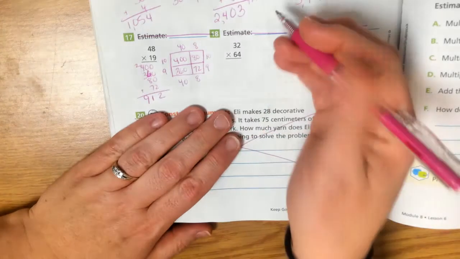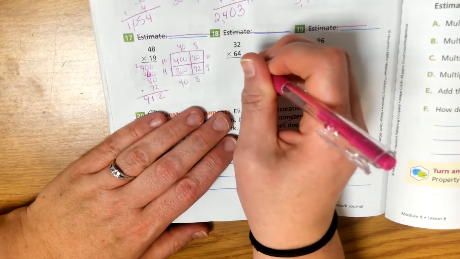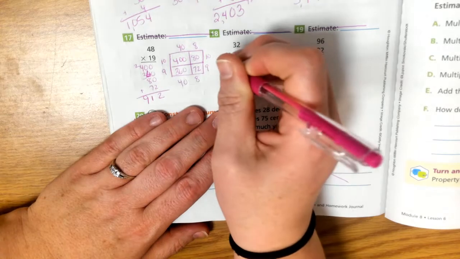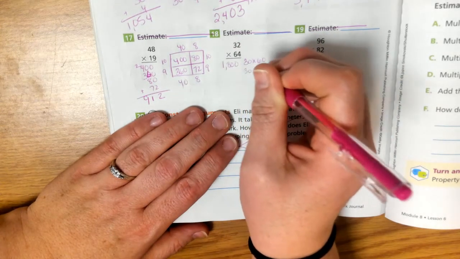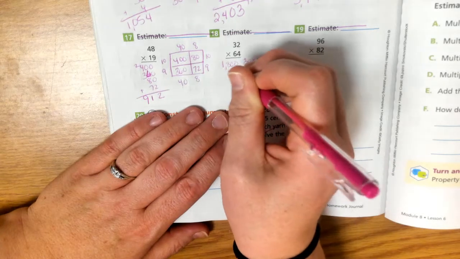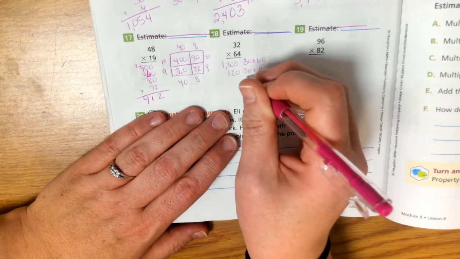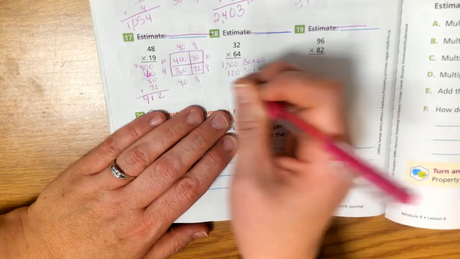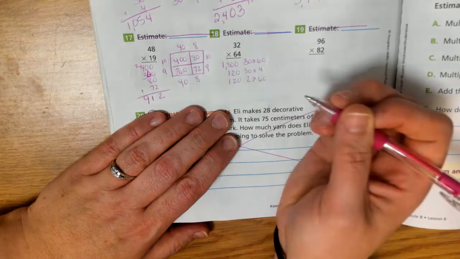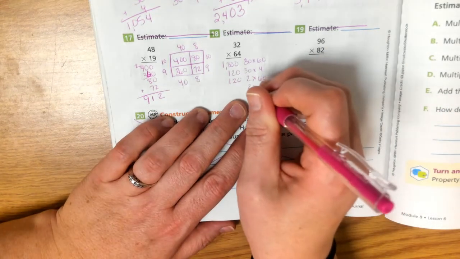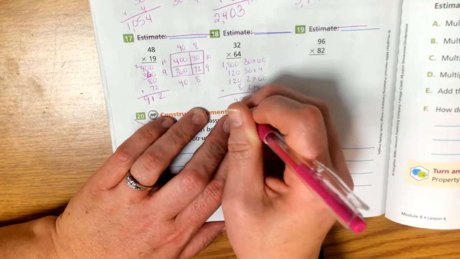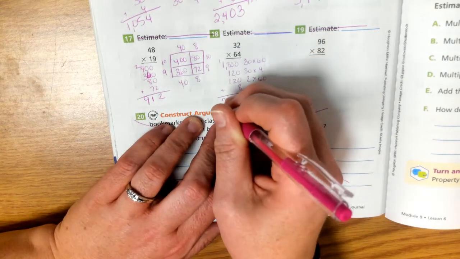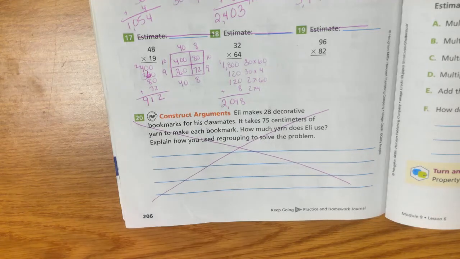Okay, partial products. 30 times 60, 1,800. 30 times 4, 120. 2 times 60, 120. 2 times 4, 8. 2,048.